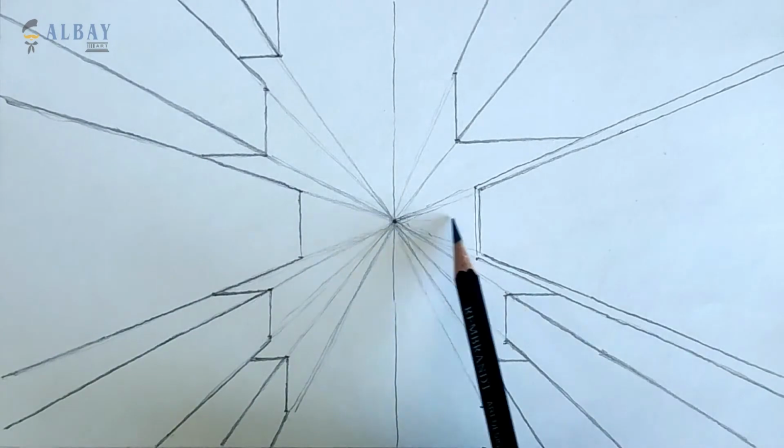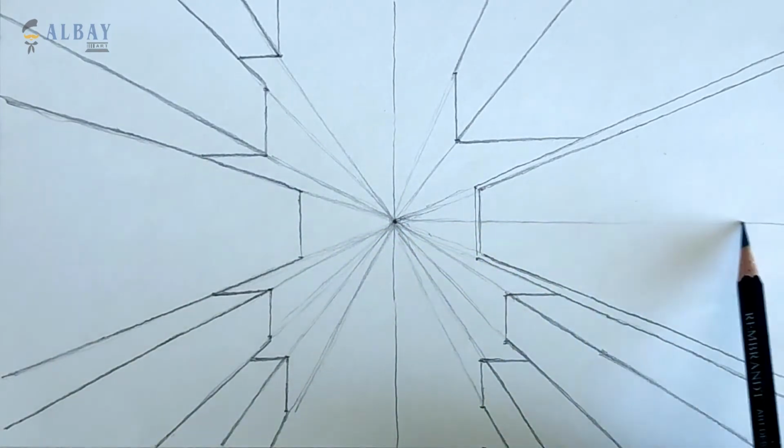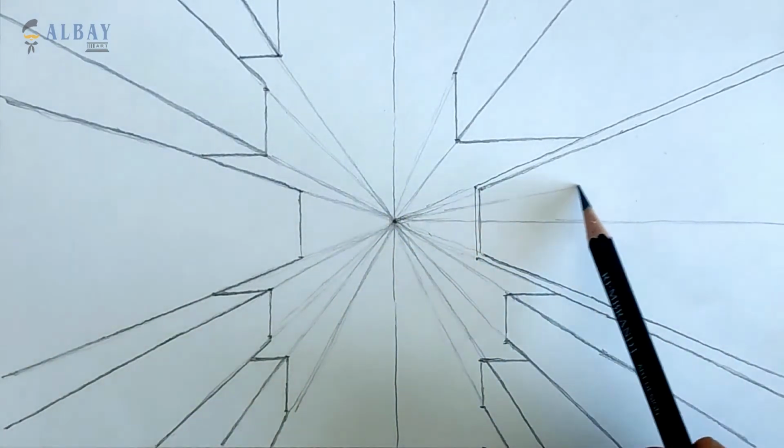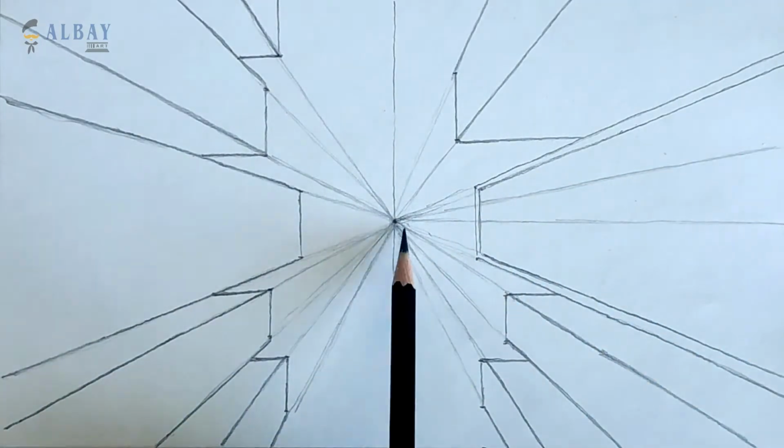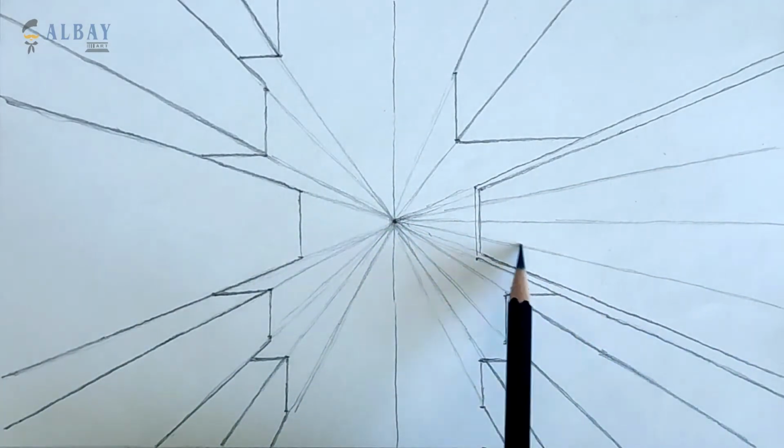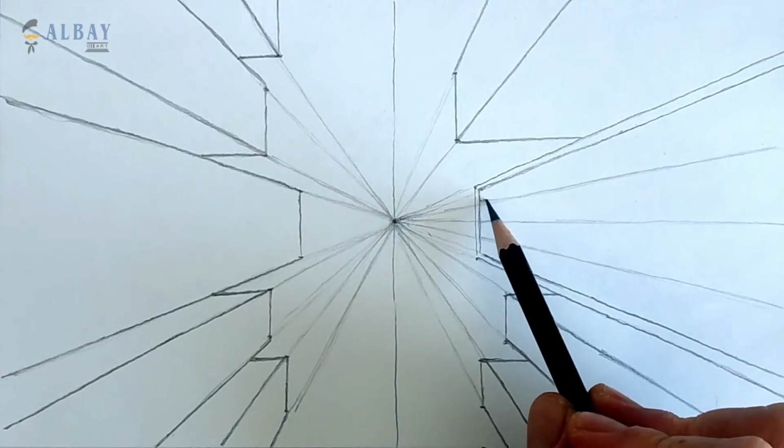Good. Now I'm going to divide this frame into pieces. How many pieces you divide it into is up to you. I'm going to divide it into 4, and I have to remember to use the vanishing point.